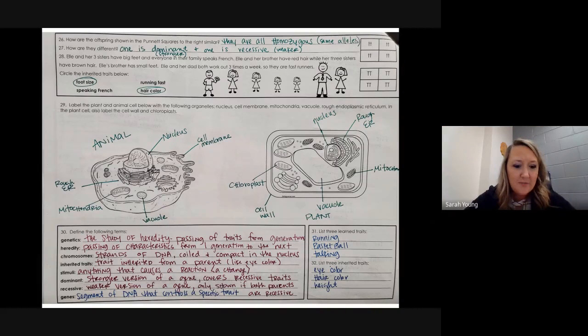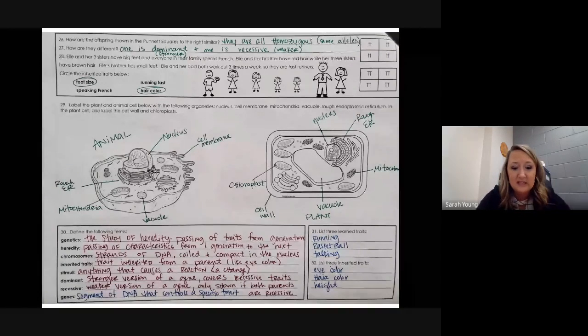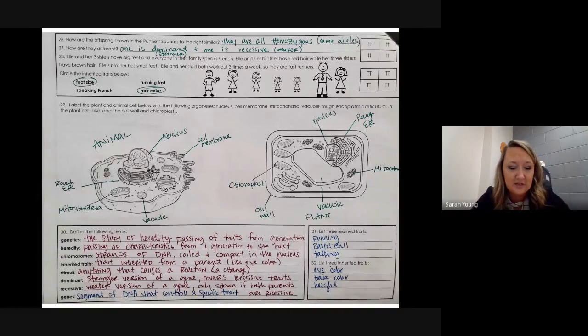Okay, number 30 is just definitions. So I'm just going to read through the definitions, and then if you guys have any questions, let me know. Genetics is the study of heredity or the passing of traits from generation to generation. Heredity means passing of characteristics or traits from one generation to the next, right? So passing things down. Chromosomes are strands of DNA that are coiled and compacted in the nucleus of our eukaryotic cells.